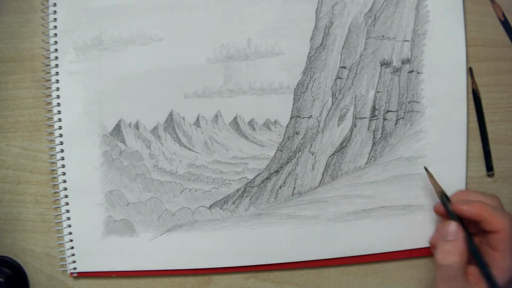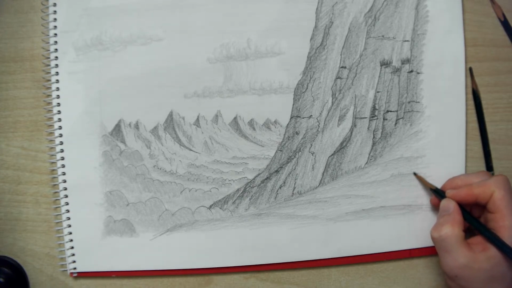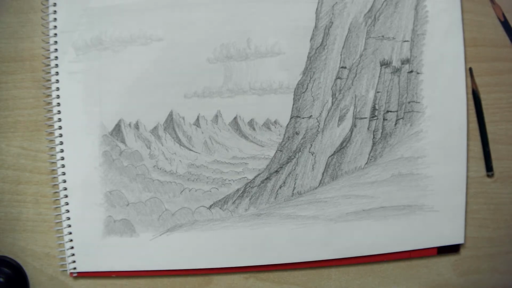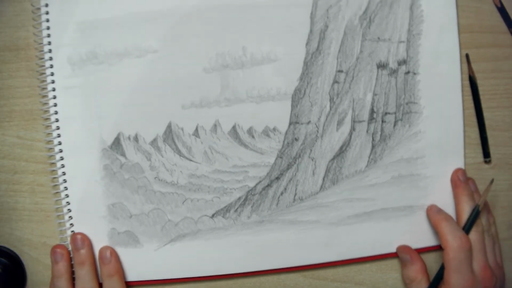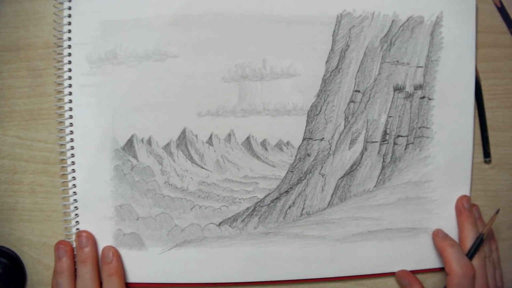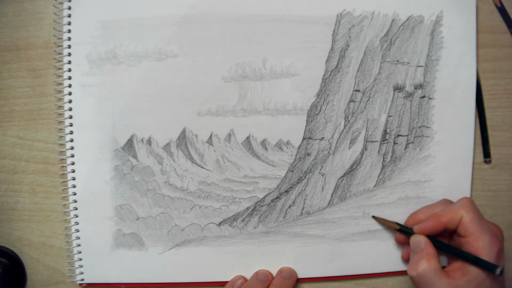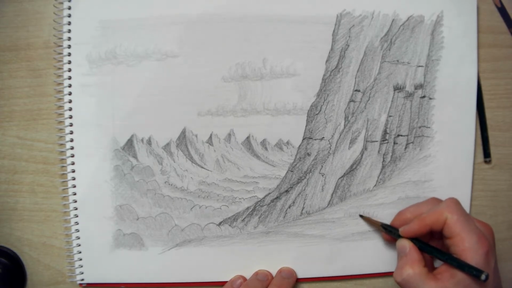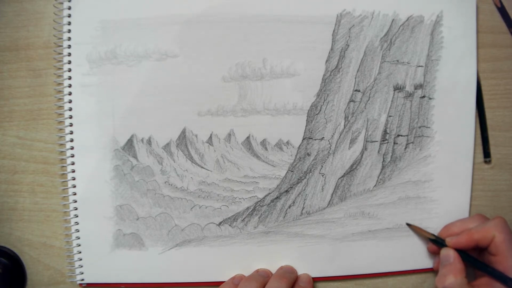I'm not going to overdo it, or at least try not to overdo it. Just go in here a little bit. It's not visible too much, maybe that's better. It's not quite in focus, or maybe it's just too soft. I'll try to push down a little bit more with my pencil. Yeah. Okay.